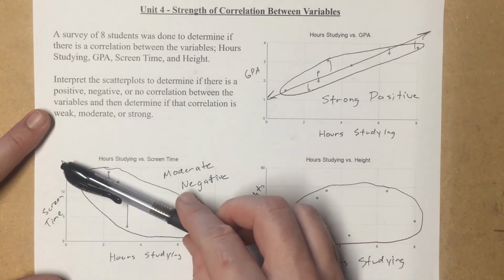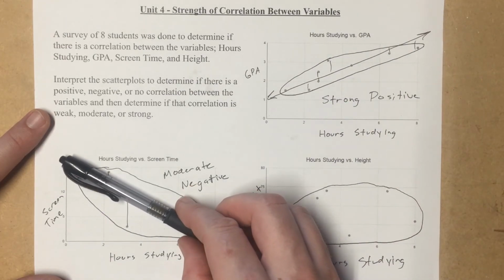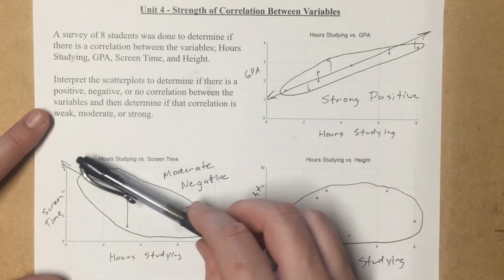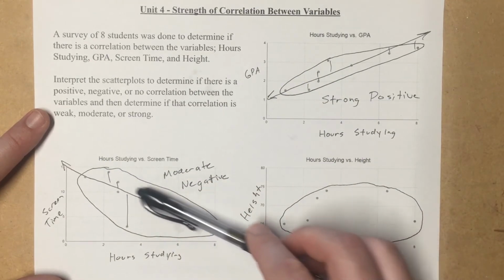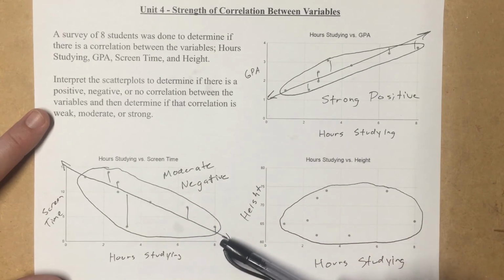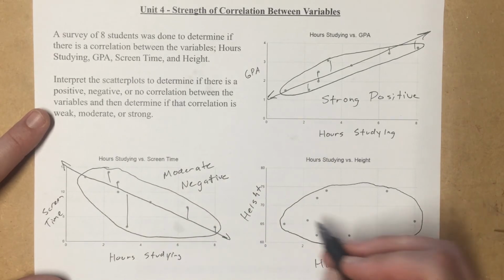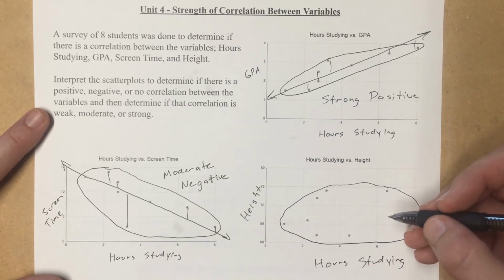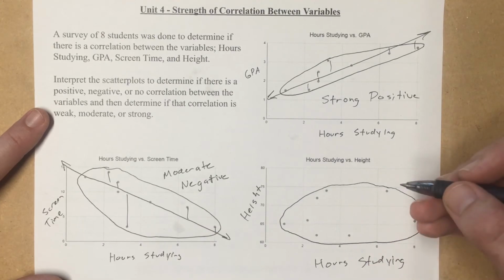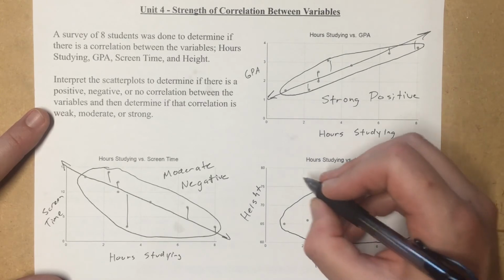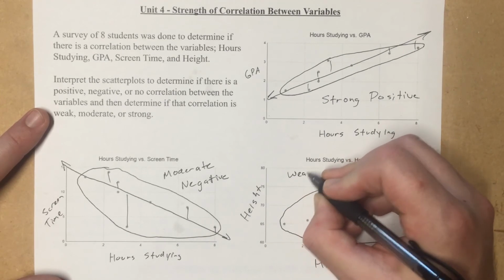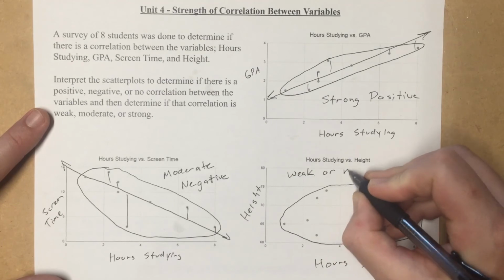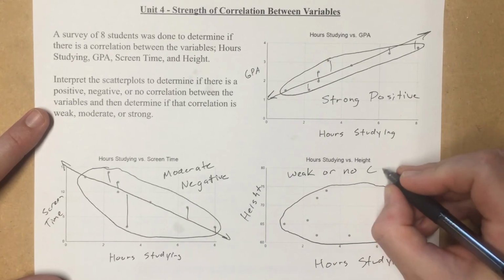It wasn't as strong as this one, but we could still draw a general line that reflected this relationship. In this case, it's almost impossible to draw a line of best fit that fits this data. So this is what's called a weak or no correlation.